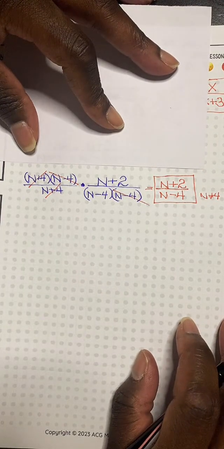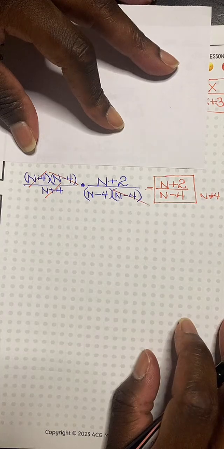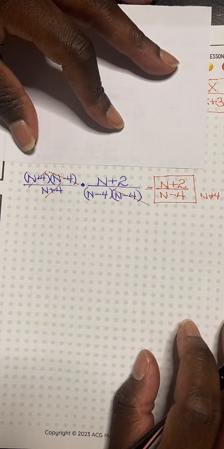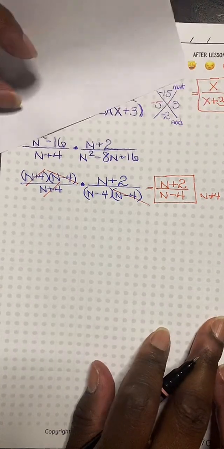No, it's just stated restrictions. Yeah, I usually don't state the restrictions, but I should. But here we are. Okay? All right.